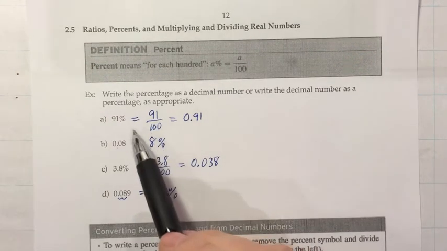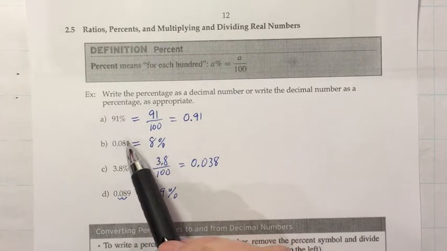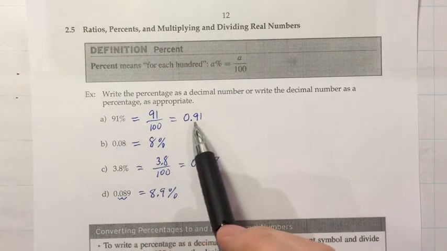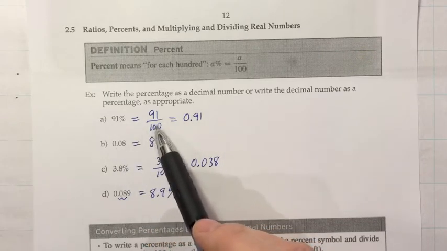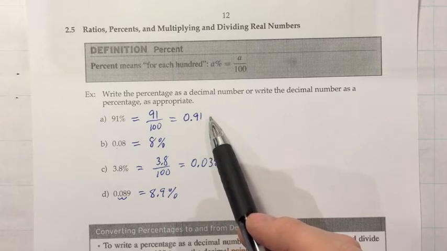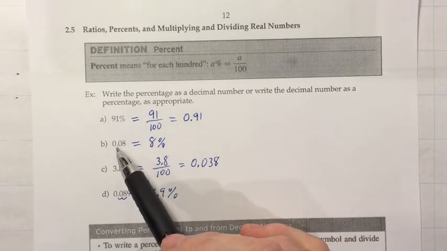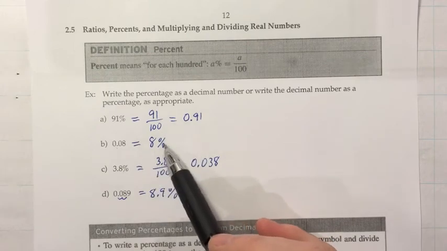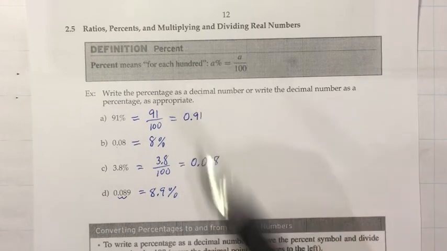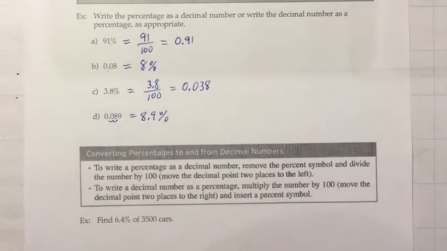So going from percent to decimal or decimal to percent is always a 2 decimal place move. When you do this one, it's 2 to the left because you're dividing by 100 and the percent symbol goes away. When you're doing the opposite, it's 2 to the right because we have to do the opposite of before, and make sure you put the percent symbol back on there. So here's the book summary of that process.